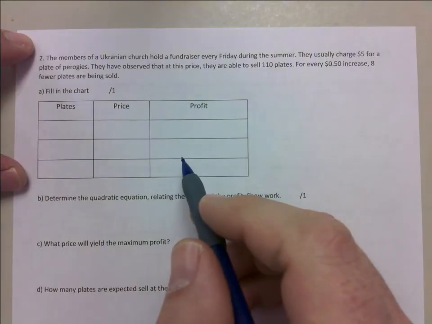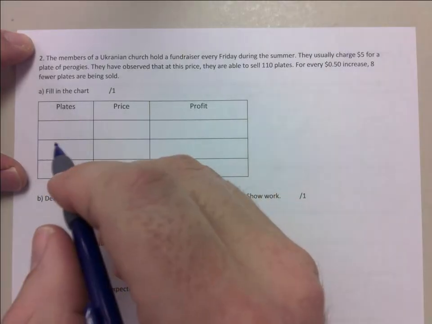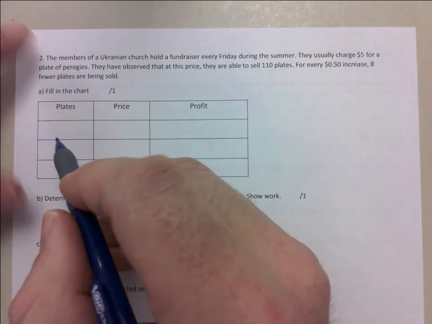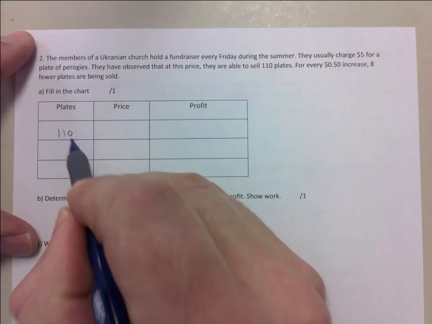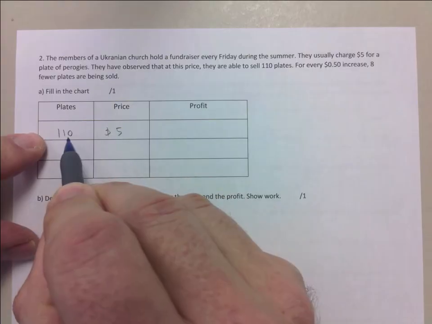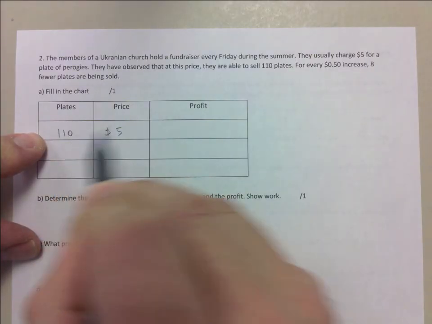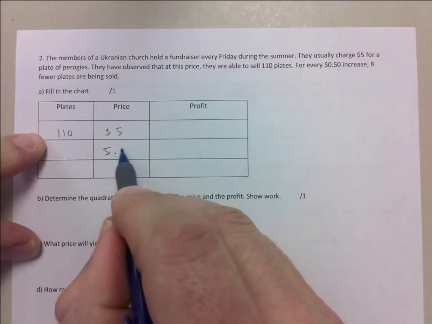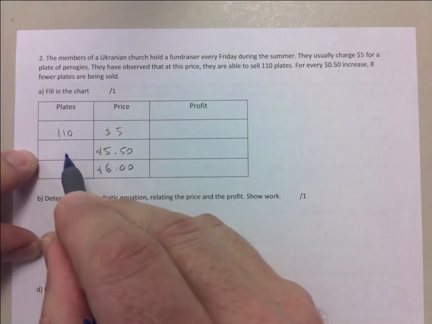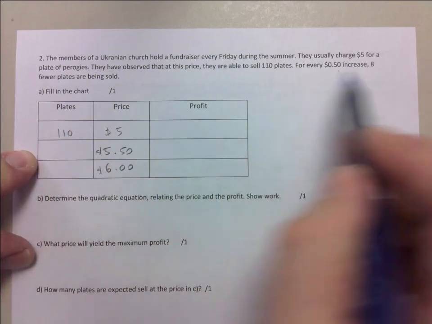Backside. We did this one, right, in class? You're welcome. This is just to see if you're actually paying attention. So at 110 plates, if we charge $5 a plate, that's 110 plates that we're selling. Every time we increase it by 50 cents, something happens to the number of plates, right? They go down by 8.